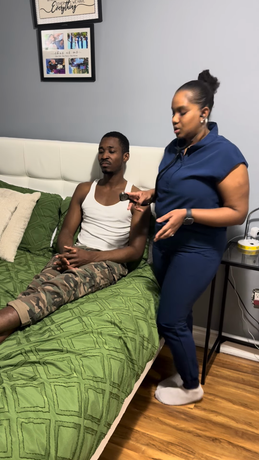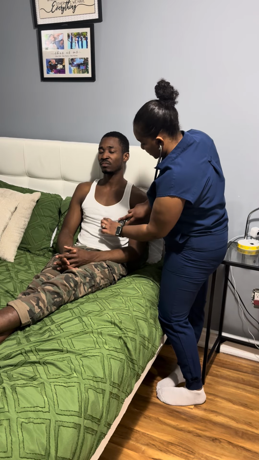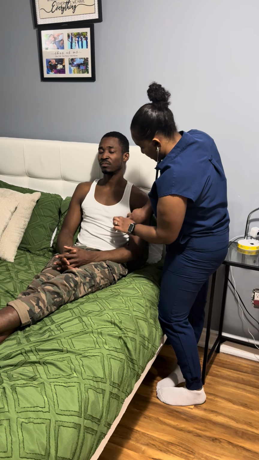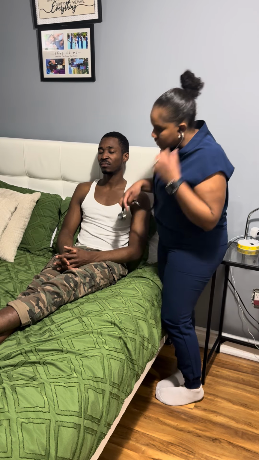I'm going to use the diaphragm of the stethoscope to locate the apical pulse, and I'm going to listen at the mitral valve area. This is the fifth left intercostal space, mid-clavicular, and I'm going to listen for a full 60 seconds. So the rate was 105, regular rate and rhythm. No murmurs, no S3, or no extra heart sounds heard.